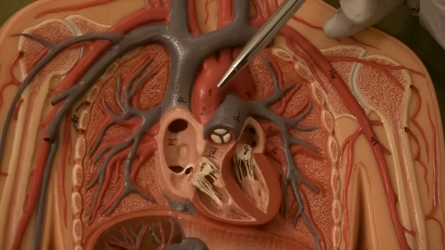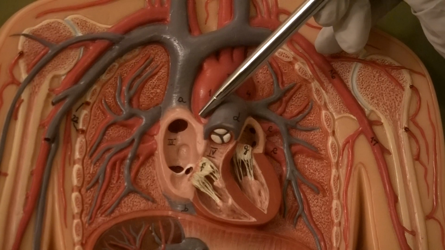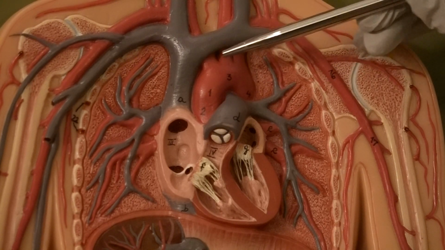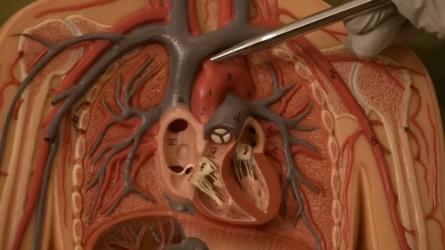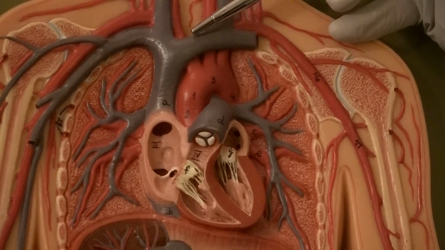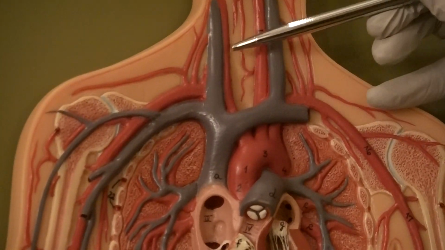This model does not show them, but we need to acknowledge that coronary arteries are the first branches of the ascending aorta. On top of the aortic arch, I have three branches. I start with the right one, which is the brachiocephalic trunk. I follow the brachiocephalic trunk, and here it divides into two major arteries.